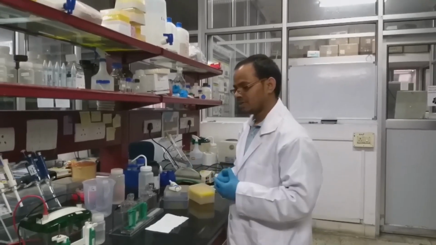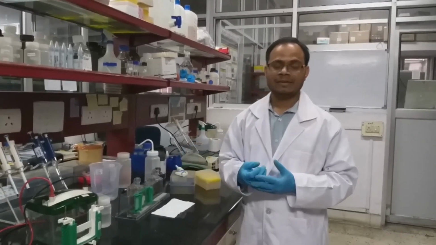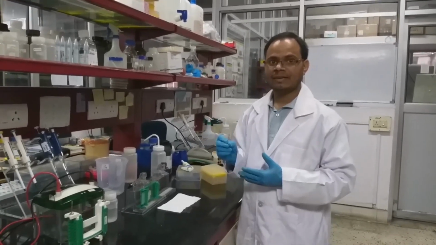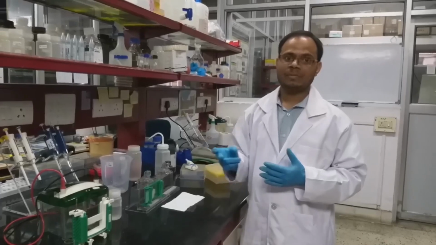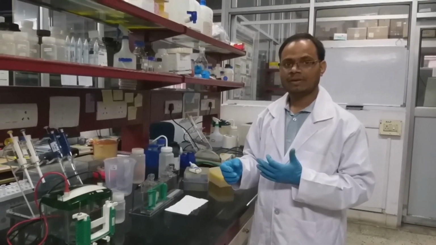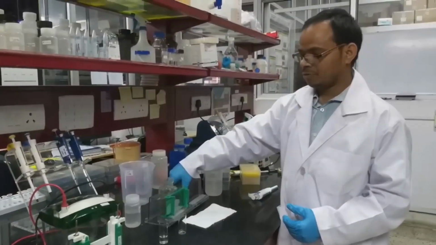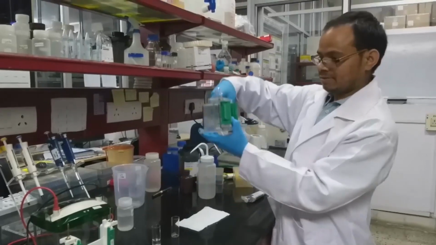So why are we doing this? Because if the gel is exposed to air, then the oxygen from the air will interfere in the polymerization of the gel. So we have to add either water or 2-butanol for this purpose. Now we have to check whether it is solidified or not.